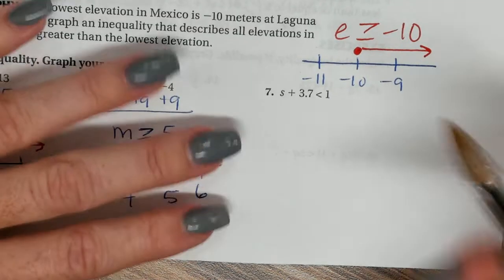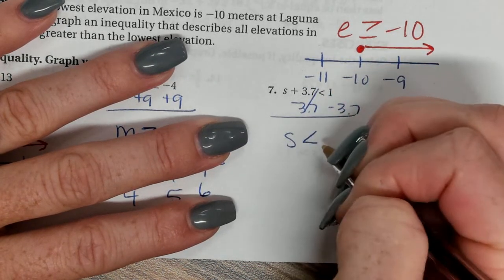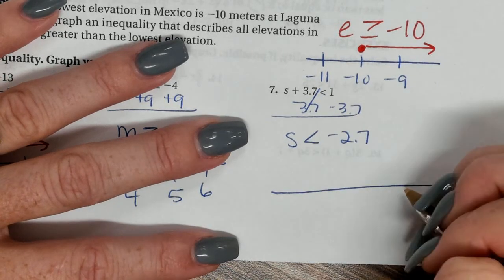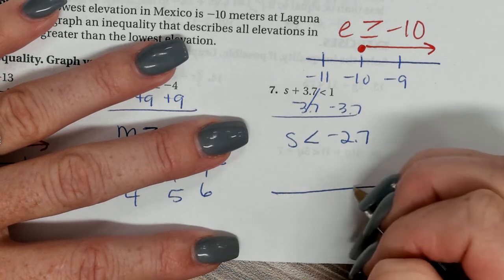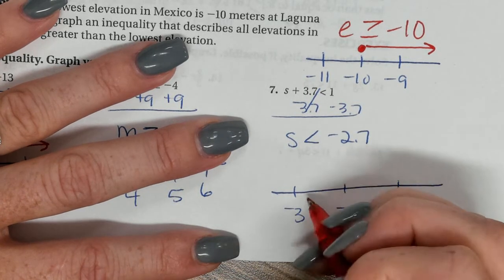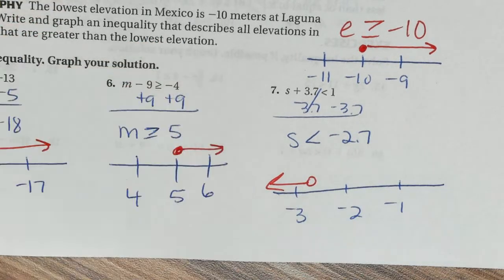Okay, this one you would subtract 3.7. You would get S is less than -2.7. So when you put this on a number line, you could do like -1, -2, -3. So -2.7 would be somewhere in here, and it's less than, so shaded to the left.